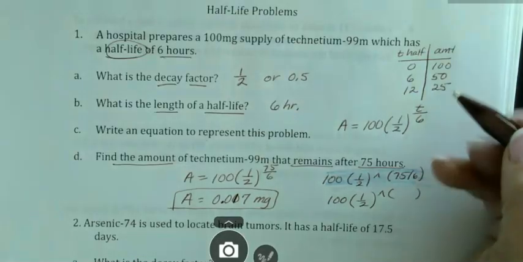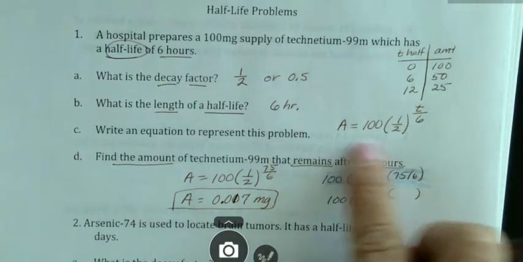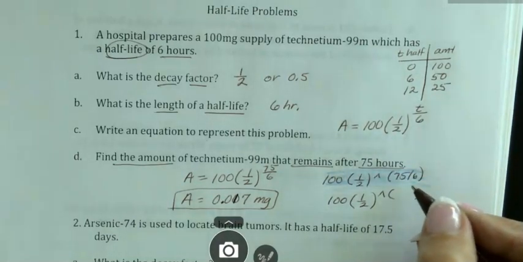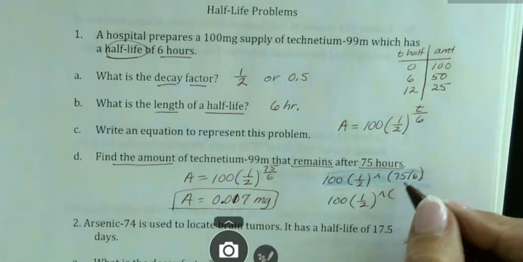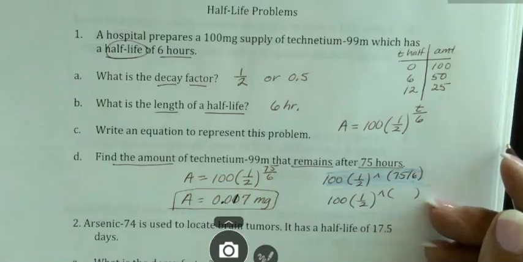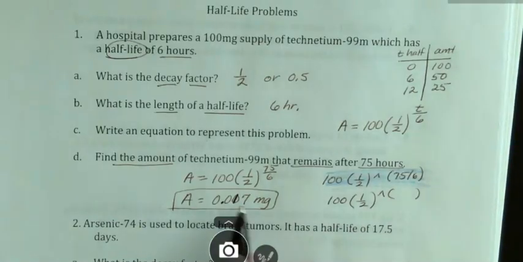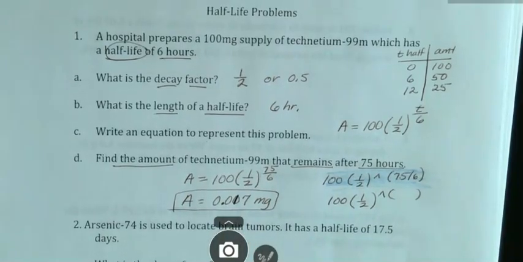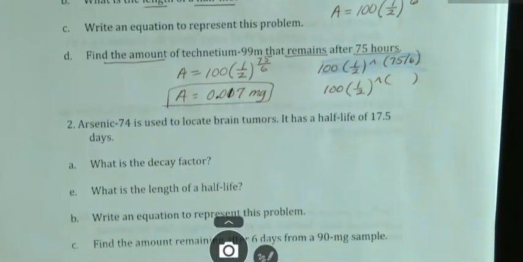Now, another way to check it, and that wouldn't help you with the equation, but you could just continue this until you're somewhere close to 75. Now, it's not going to get exactly to 75 because that doesn't come out even, but you could at least get it to 72 and see if you're close to this number. And then if you went with 78, you should be under this amount. Okay? So don't make these overly difficult. They're really not that bad.